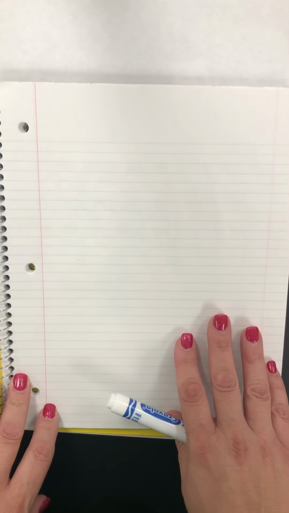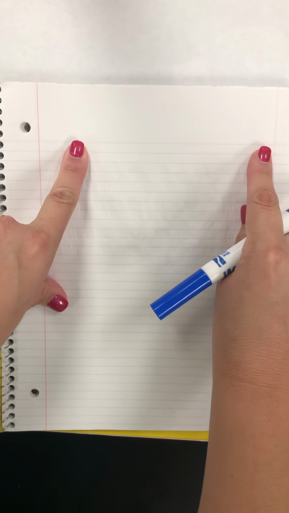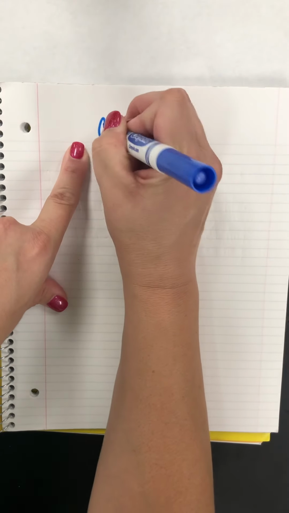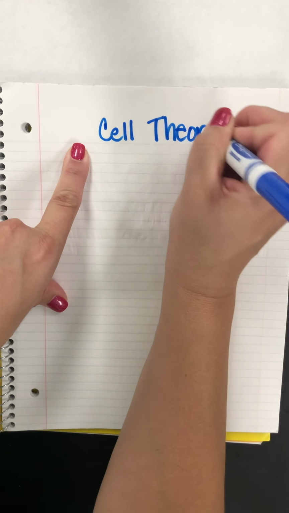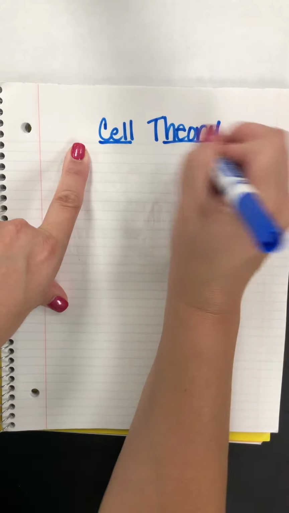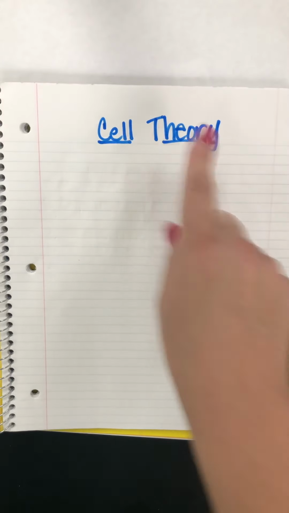So in your ISN, I'm going to need you to turn to the next clean page. At the top of the page, I want you to write cell theory. Of course, I'm using a colored marker. That way, when I turn to this page, it clearly states what this information is about. I like to use different colors because it helps me when it's time to study, to keep it all organized, but that, of course, is your choice.